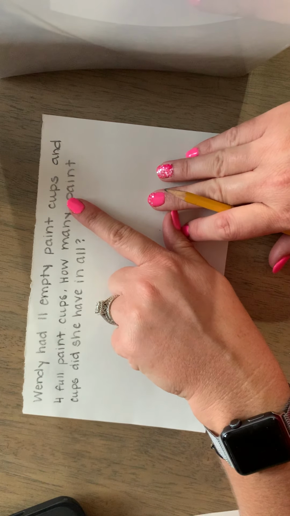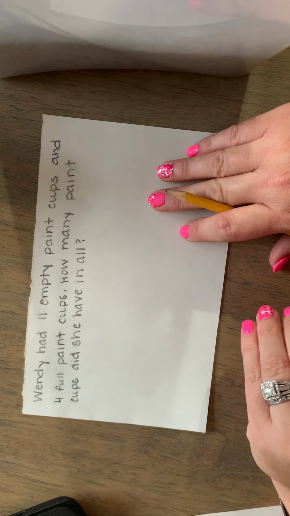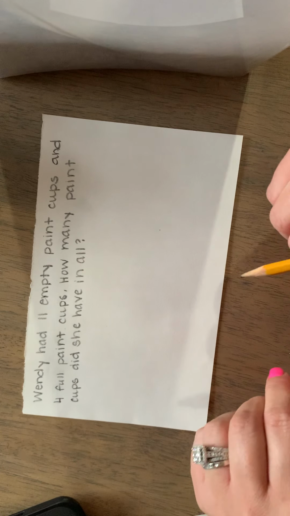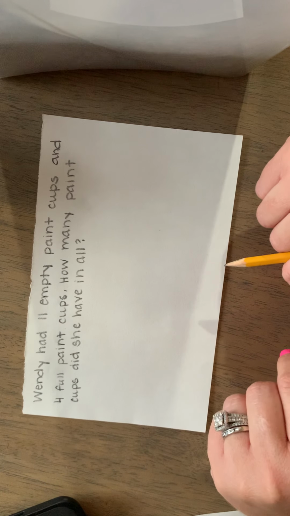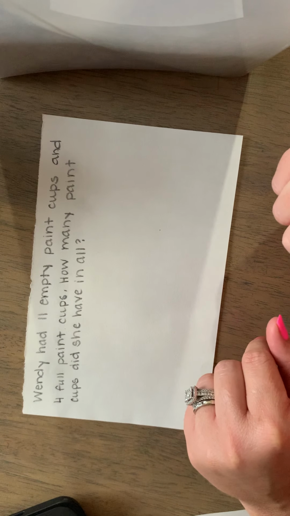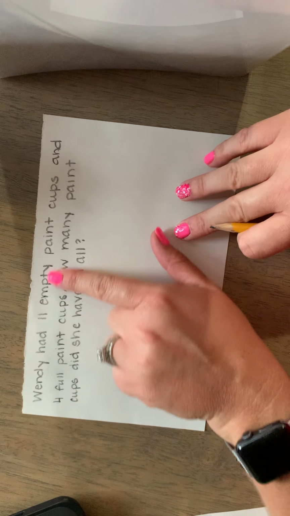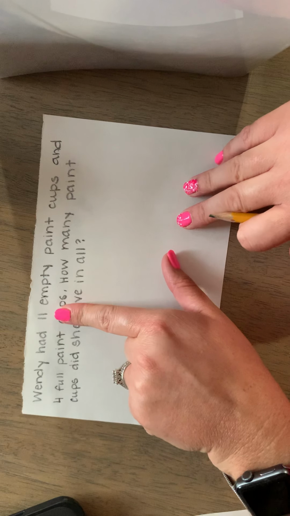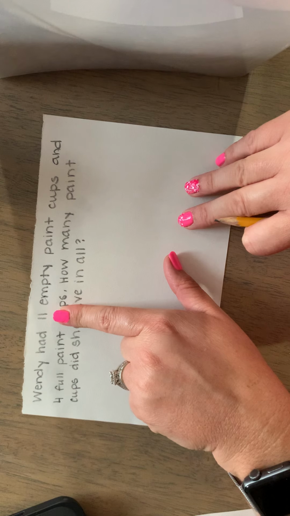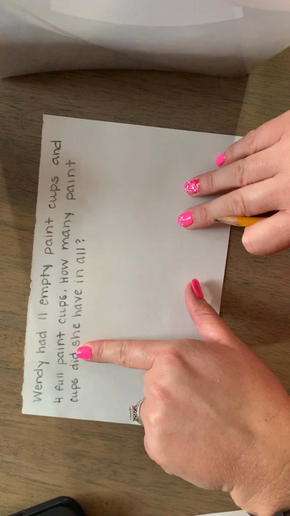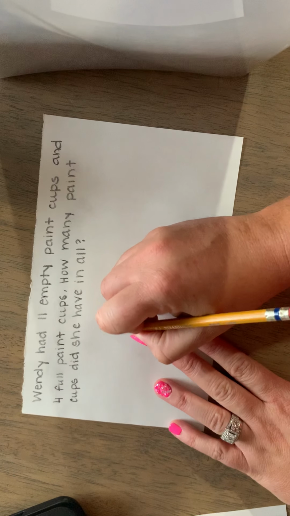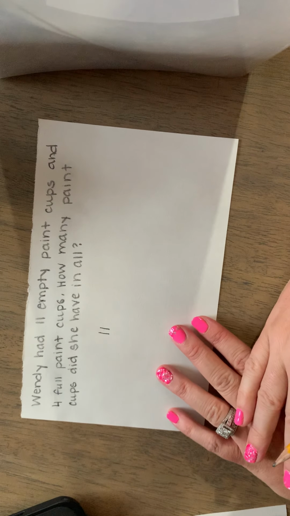Wendy had 11 empty paint cups. What is something that is important for us to write down? I always tell my first grade friends that we always want to take notes when working a story problem. Then that might help us build a number sentence to help us figure out what we're going to do to solve. In this case, I think it's pretty important that we write down the number 11 because I know from reading it the first time, I want to know how many she had in all. So this number might be important. So I'm going to just write down 11. Then we're going to continue to read.